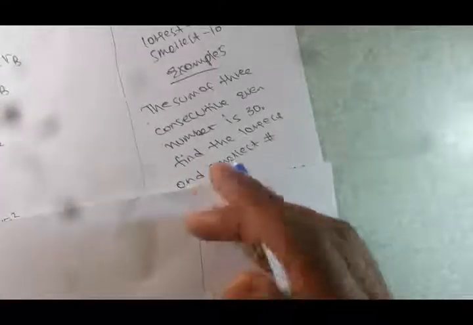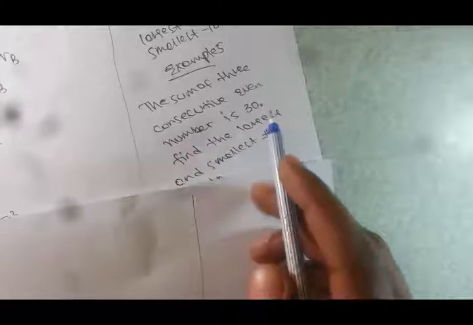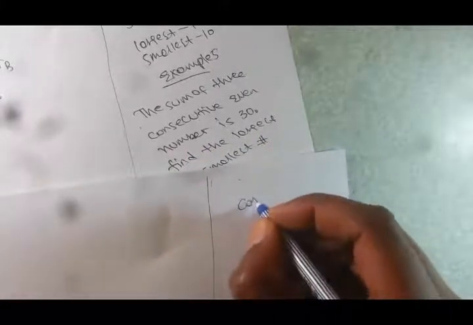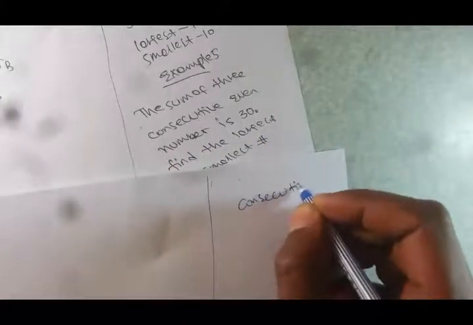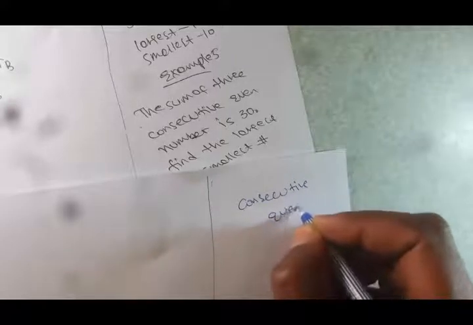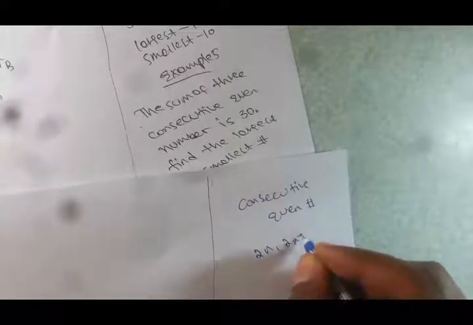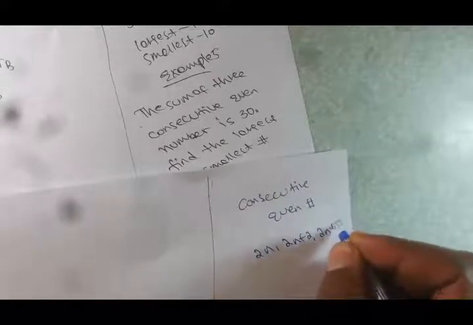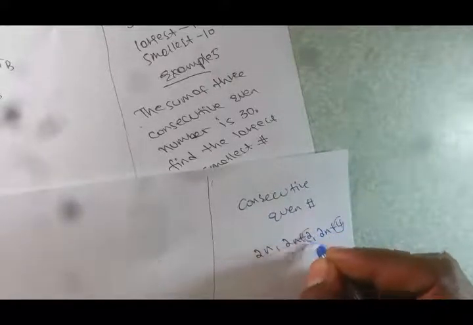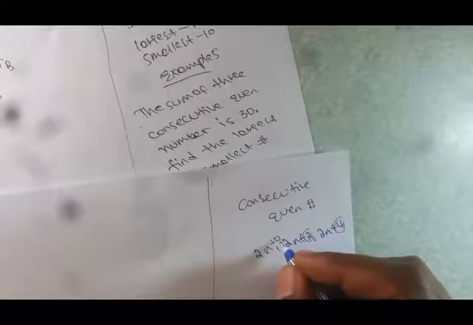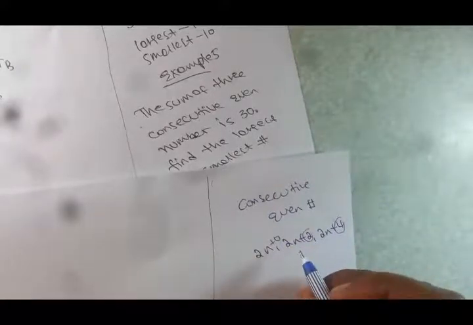And example 5 says the sum of three consecutive even numbers. Consecutive even numbers always start from 2n, 2n plus 2, 2n plus 4. These numbers must be even.